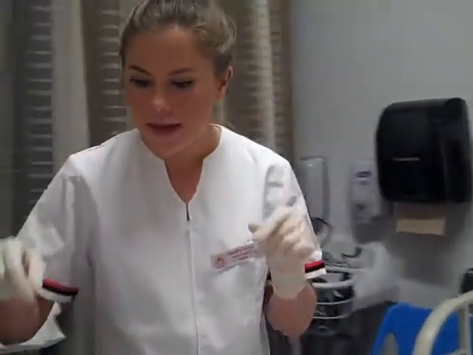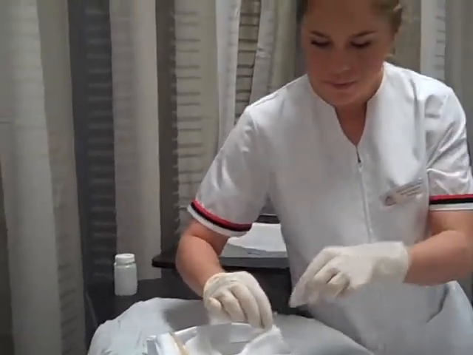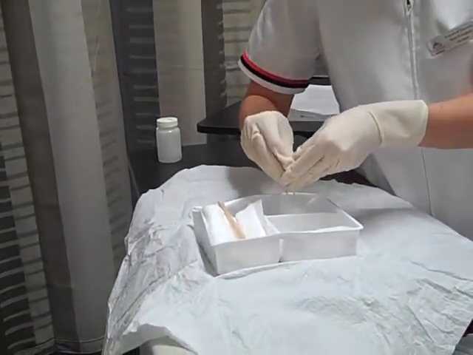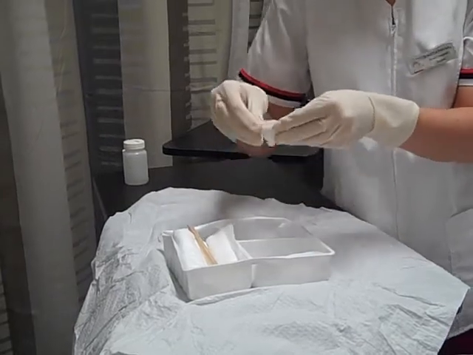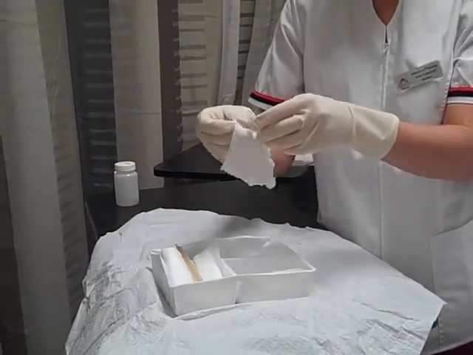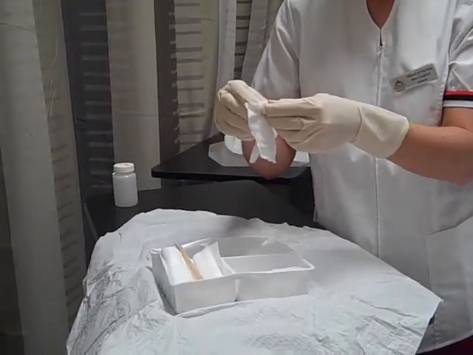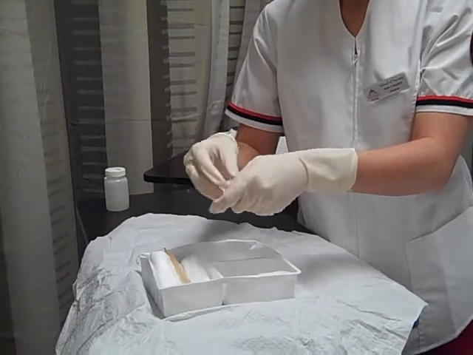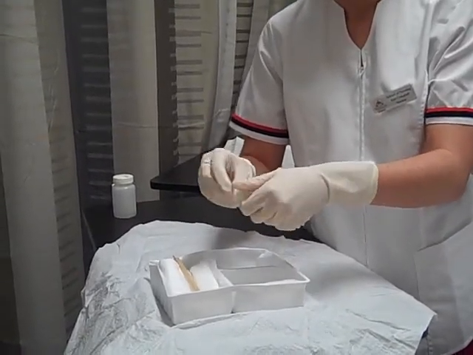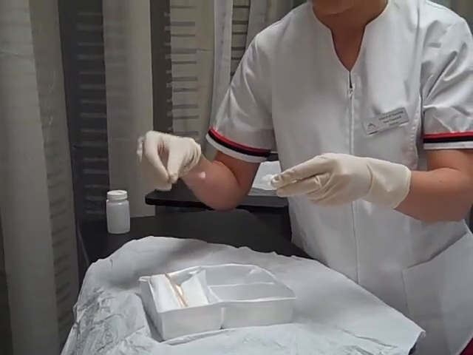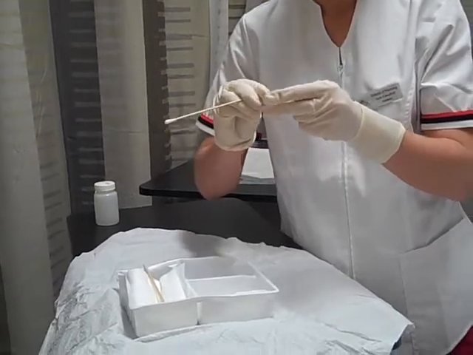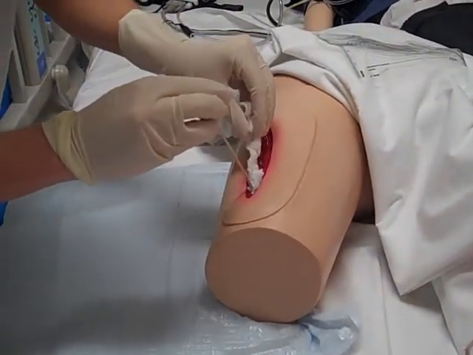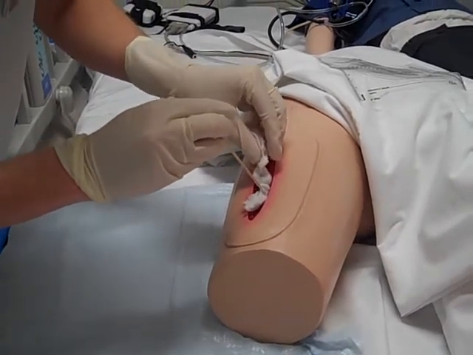Now I'm ready to pack my wound. I will take moistened 4x4 gauze and I will wring out any excess. I then will fluff my gauze and take a Q-tip and I will pack my patient's wound in any tunnels, and I will make sure not to contaminate.